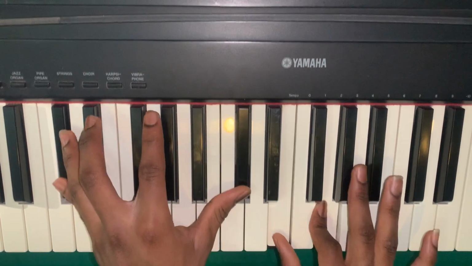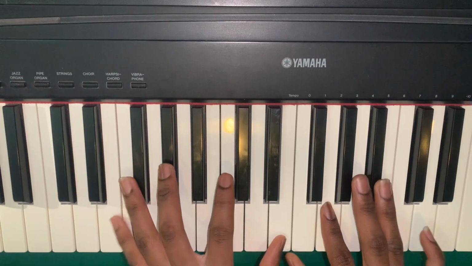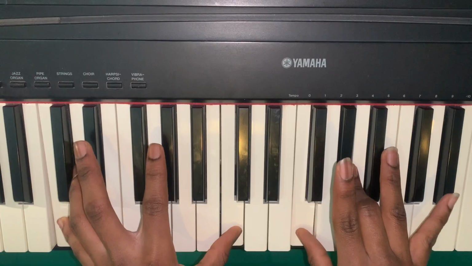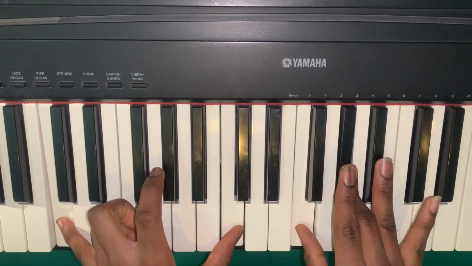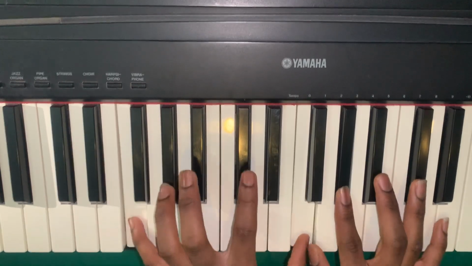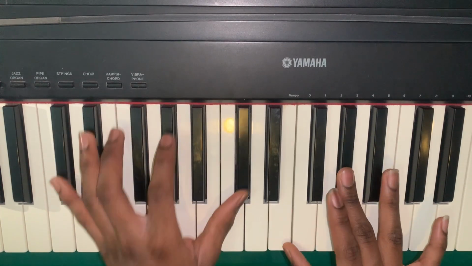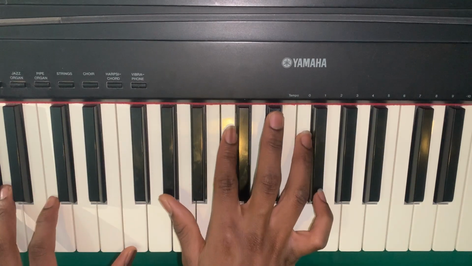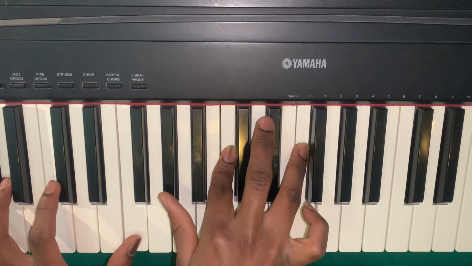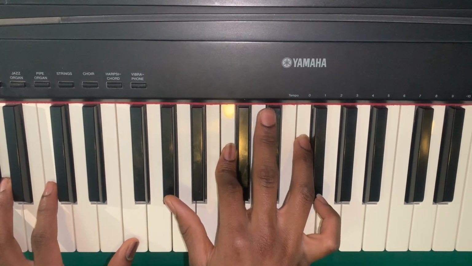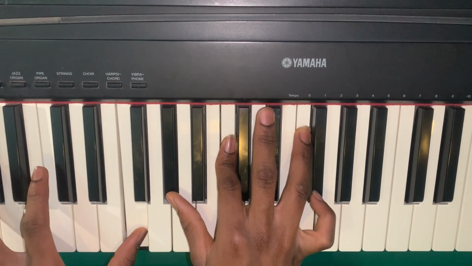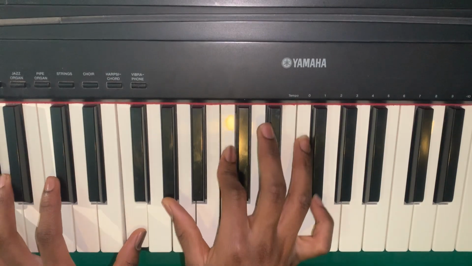So that's C sharp diminished. F minor again, but in second inversion. So what I play there is F sharp minor again in first inversion. Then I played F sharp minor over F, right?